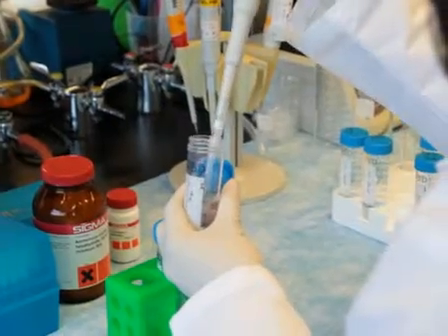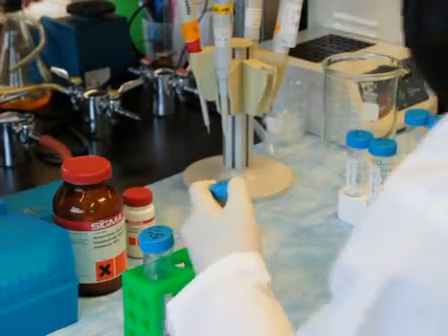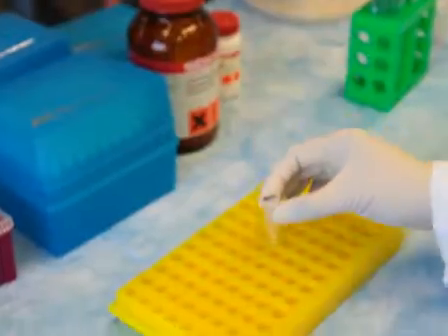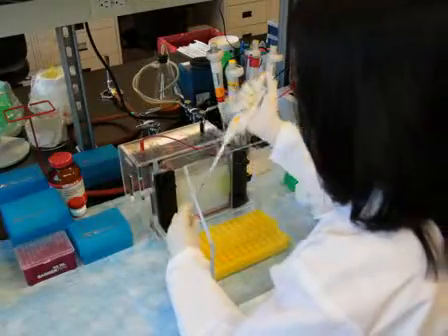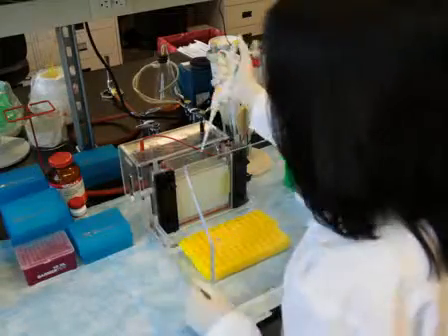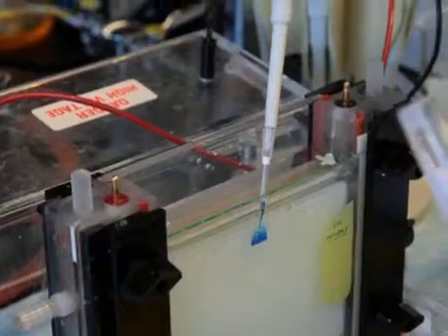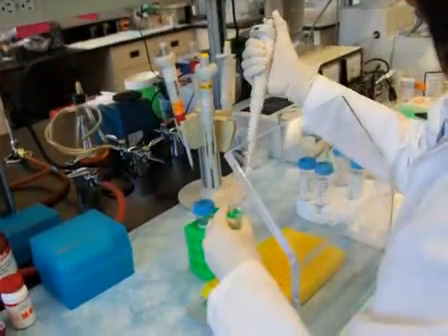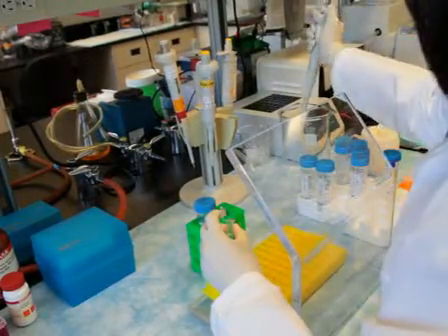Prior to the start of this protocol, prepare all footprinting reagents as described in the written protocol accompanying this video. RNA can be produced, dephosphorylated, and end-labeled as outlined there. Purify the radioactively labeled RNA using denaturing gel electrophoresis. Recover the purified RNA by 2 subsequent gel extractions using 0.3 molar sodium acetate.